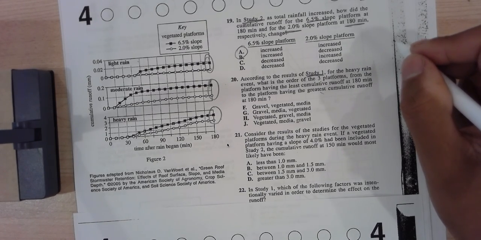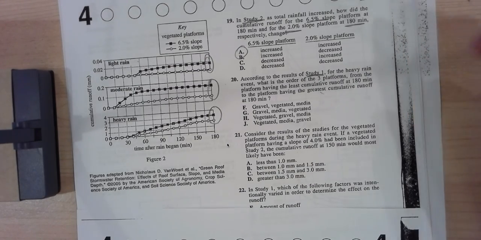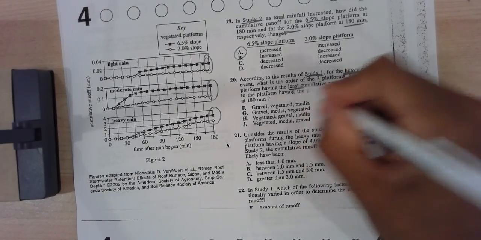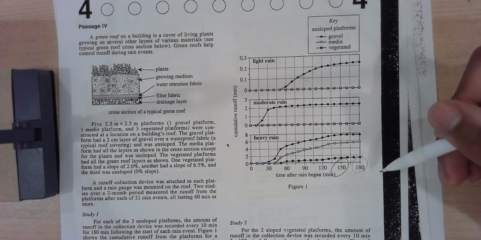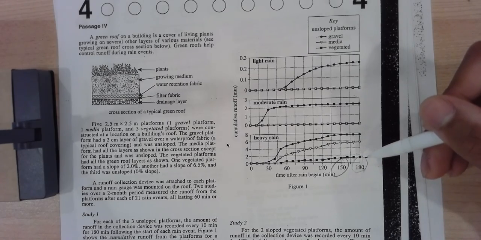He says study 1. What's the key indicator? Heavy rain. Yes. And then you go to the heavy rain graph at figure 1. And then you can see at 180 minutes, the gravel has the most runoff, and the vegetated has the least runoff, so the answer is B.